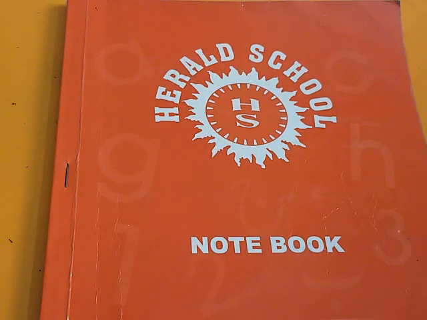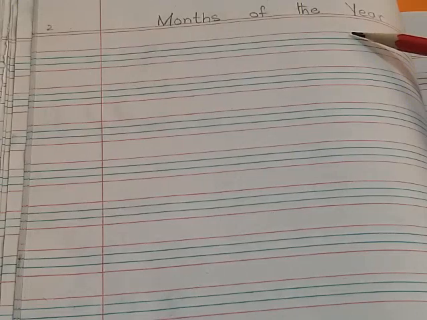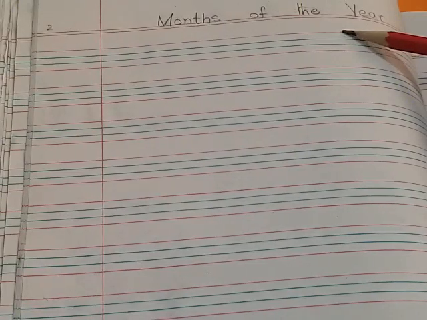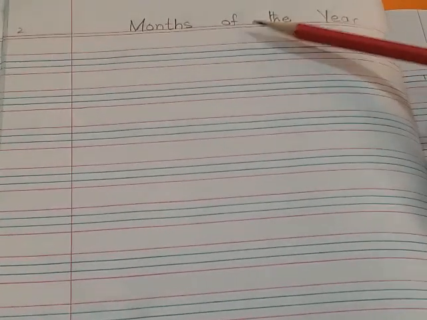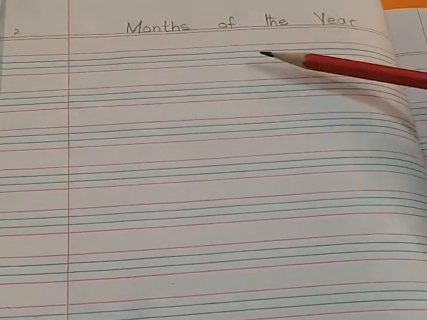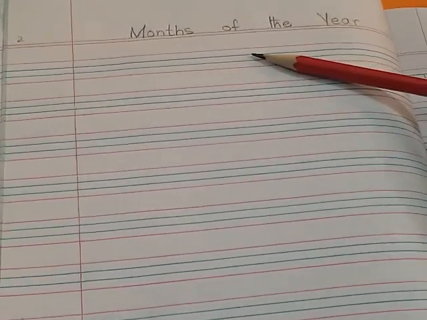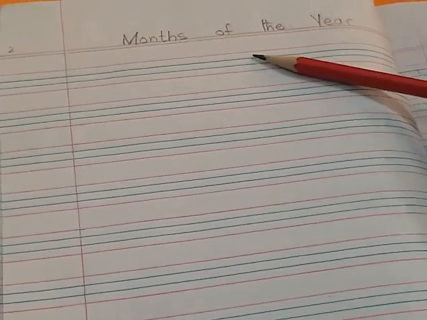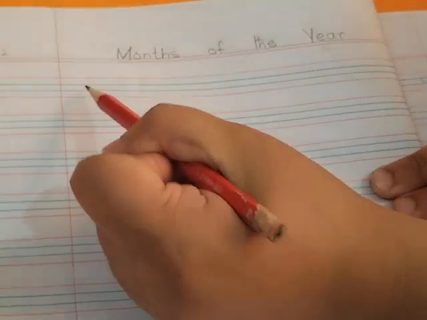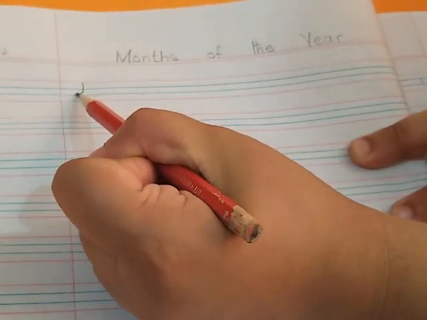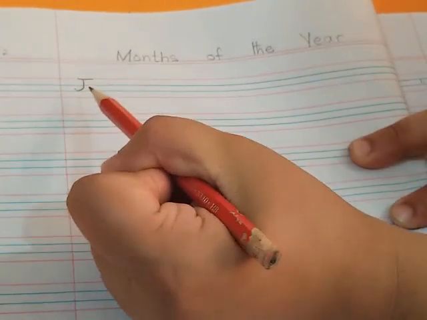Kids, this is your English copy. We will write in this copy months of the year. Open the new page and write down the heading on the top line, months of the year. And in the next line, we will write the month's name. First is January. J is capital. First to third line.